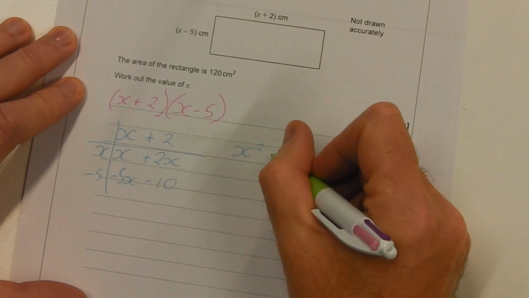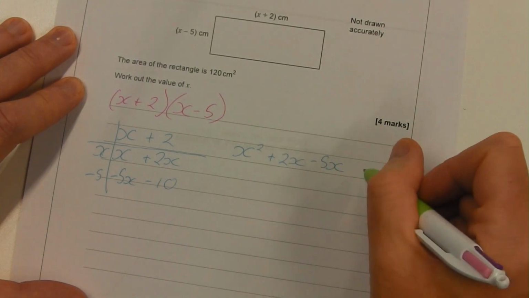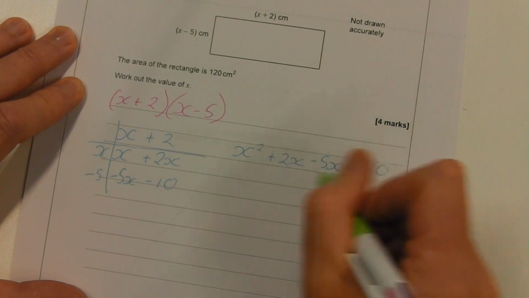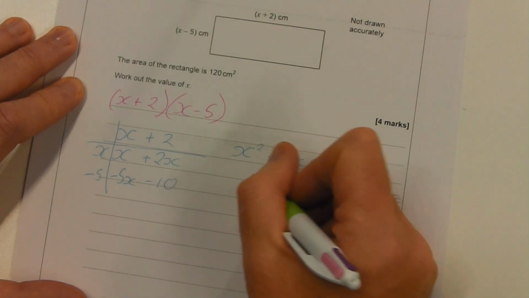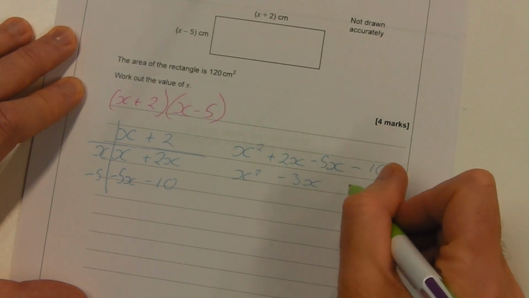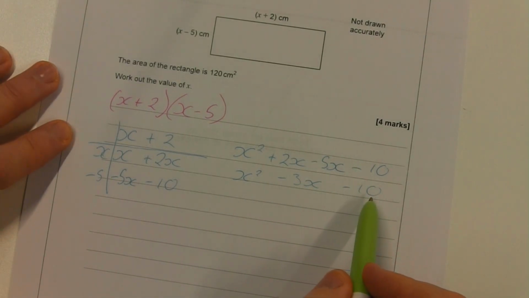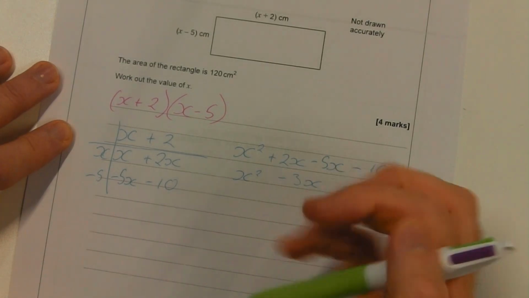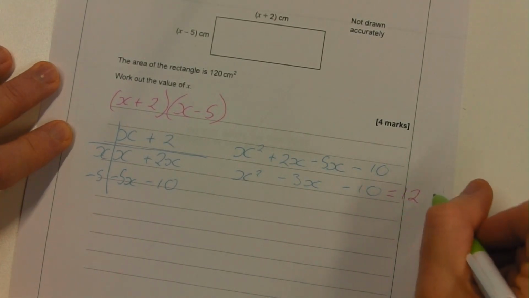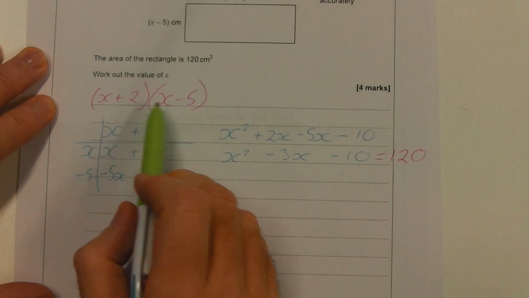So I'll put those in order. I've got x squared plus 2x minus 5x minus 10. And of course they simplify down. So I've now got x squared, plus 2x minus 5x leaves me with minus 3x, minus 10. And there's my first step. We've made a start on that one. But what they're telling us is that this equals 120, and we need to find the value of x.